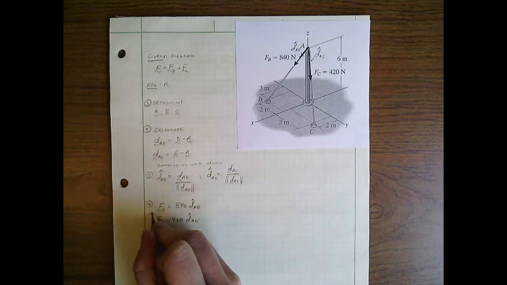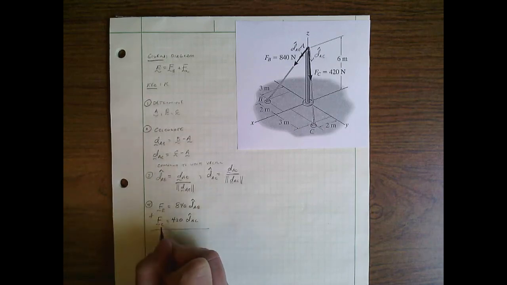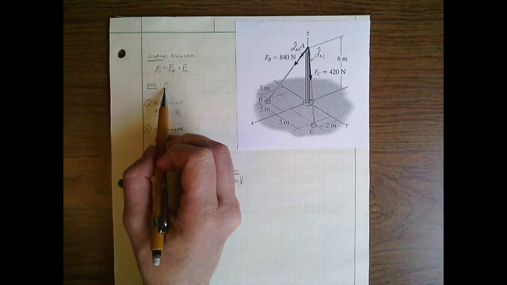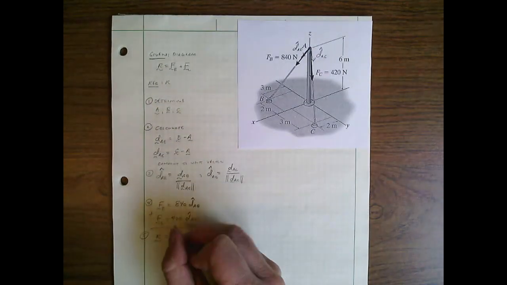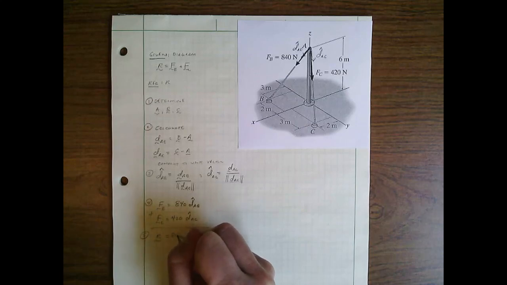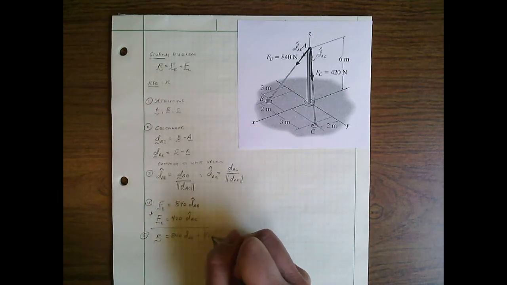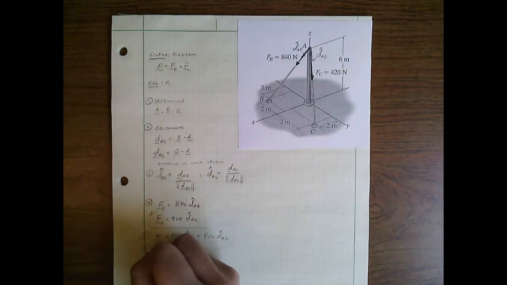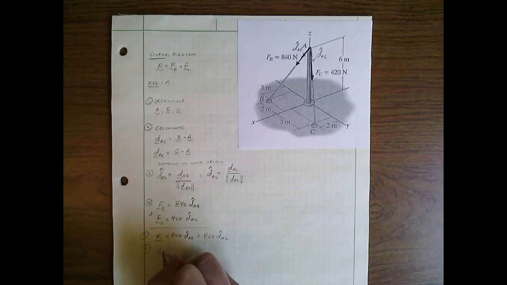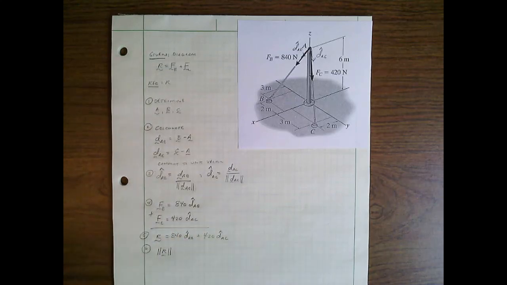Then as step 5, I'm going to do the vector sum. So I'm just going to write these two together. FB plus FC, so this is step 5, is going to be equal to R. That's what I'm doing up here. Okay, R is going to be equal to 840 d hat AB plus 420 d hat AC. And step 6, I'm just going to take the magnitude of R, and that'll be my answer.